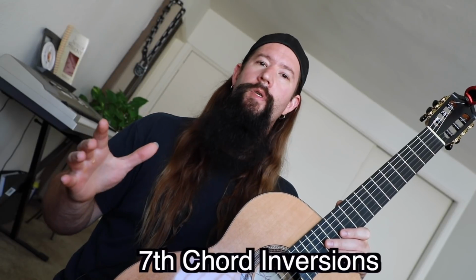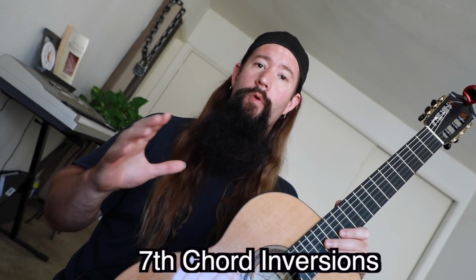Now for the overachievers out there, I want to cover some 7th chord inversions real quick. Here's an exercise that gives you a ton of inversion variations on the top 4 strings. Again, using Autumn Leaves.